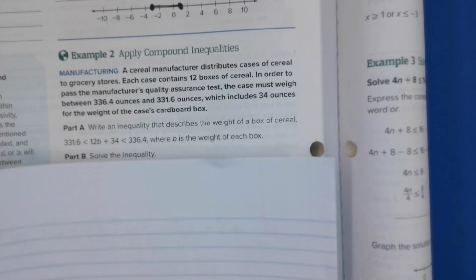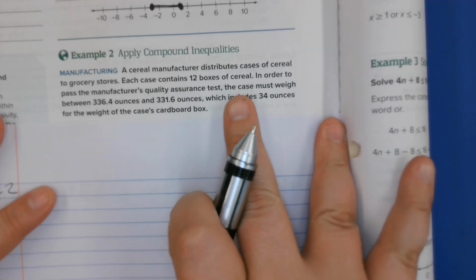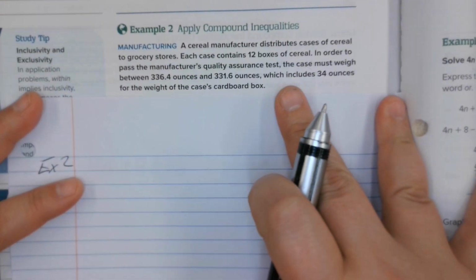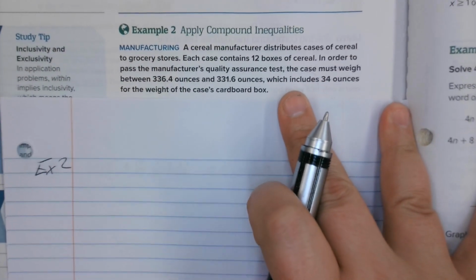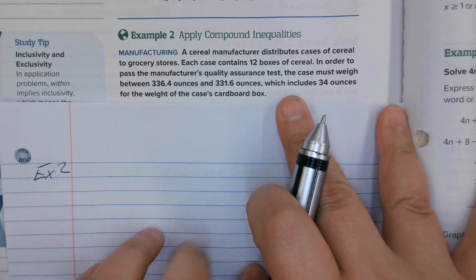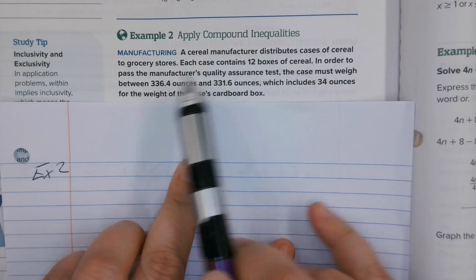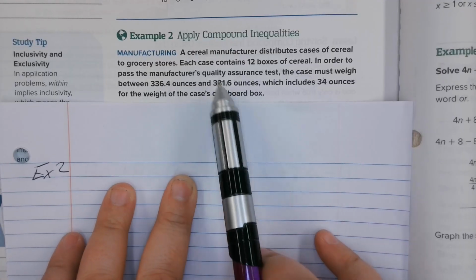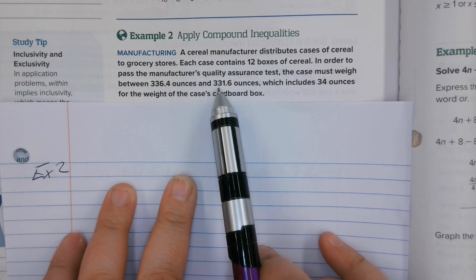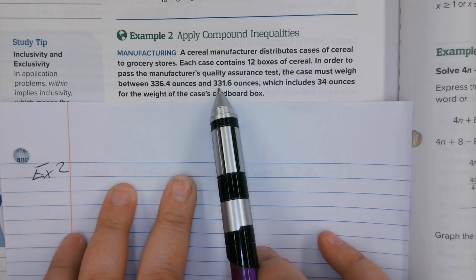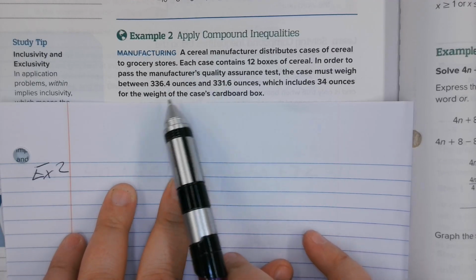So, you know how I like to do this. I'm going to cover this up. We're going to work on how to find the inequality without just letting the book do it for us. So I can see here that the case must weigh between 336.4 and 331.6. If you remember back from example 1, I said we needed to go from smaller to larger.